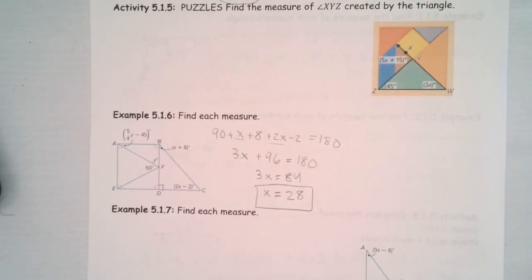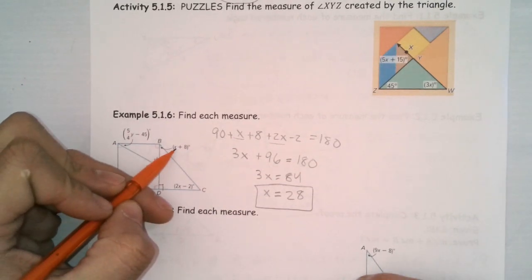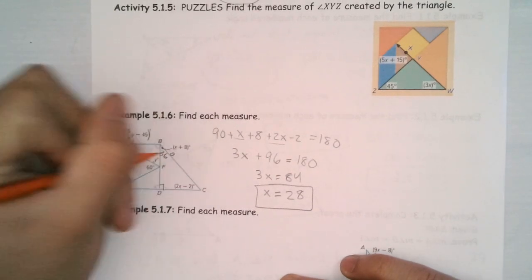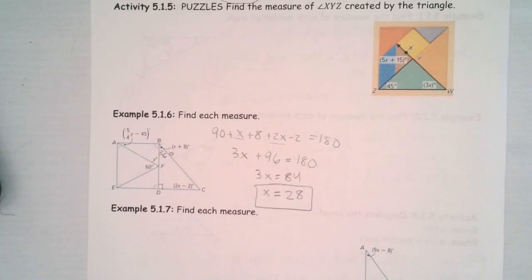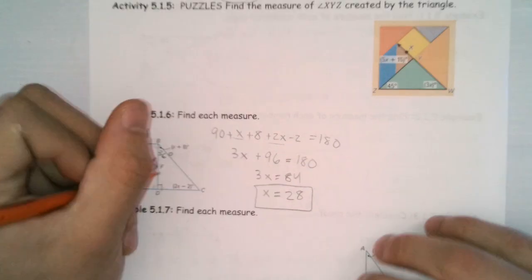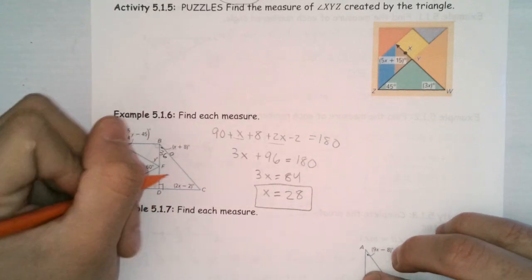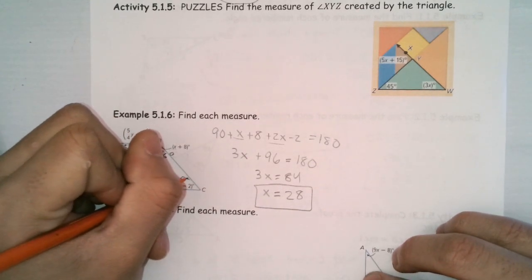Well, now I can plug in those two expressions and find my answer. So the angle right here will be 28 plus 8, which is 36 degrees. And 180 minus 90 minus that angle we just found, which was 36, is equal to 54. So I didn't even have to plug in x right here. You could double check, but I know that this is 54 degrees now.